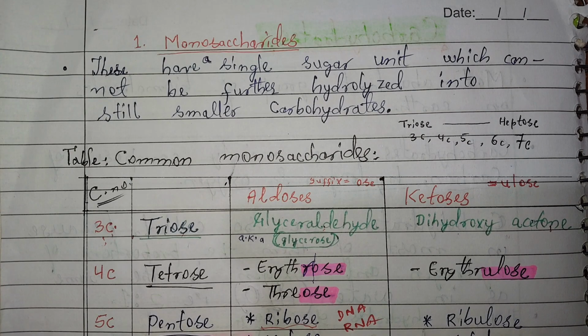My name is Dr. Asif Mitar, and in the previous lecture we discussed the basics of carbohydrates and their classification. In this lecture we will discuss monosaccharides in detail. Monosaccharides are also referred to as simple sugars. These monosaccharides are made of only one sugar unit which cannot be further hydrolyzed into smaller carbohydrates.